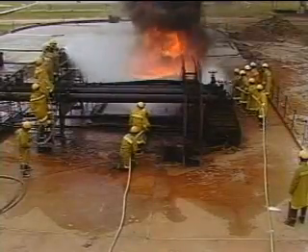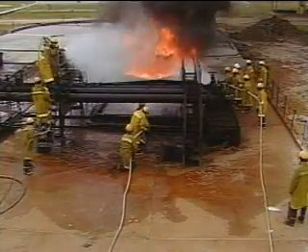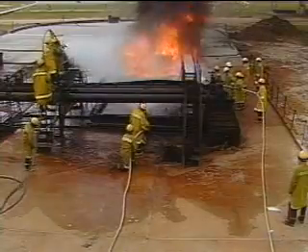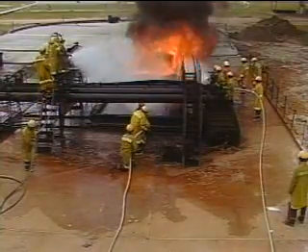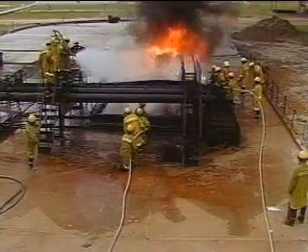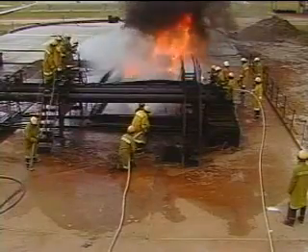Water is the most readily available firefighting agent. Water cools the fire and provides a means of control. Let's look at a situation where water is used only as a means of control.